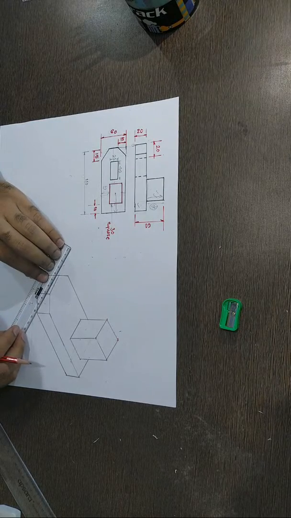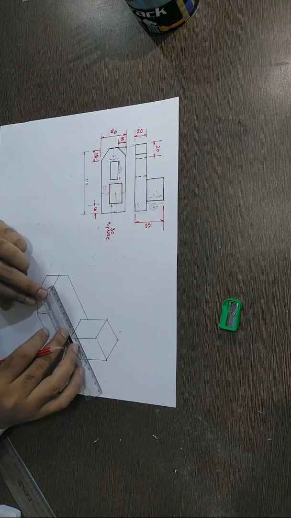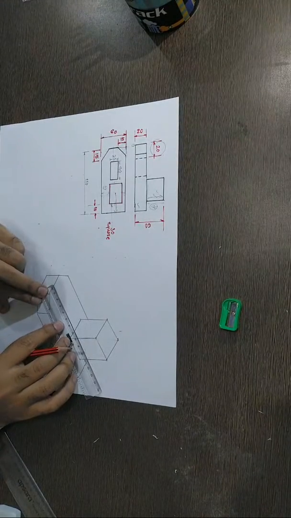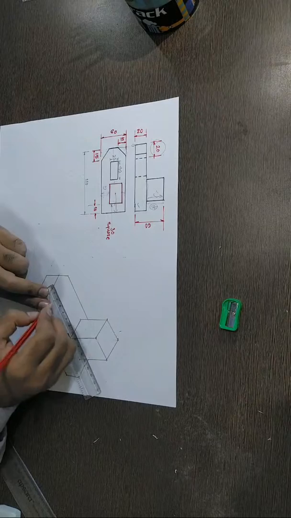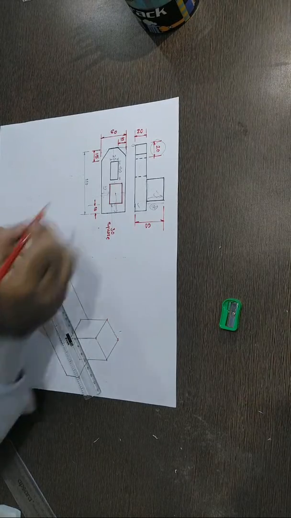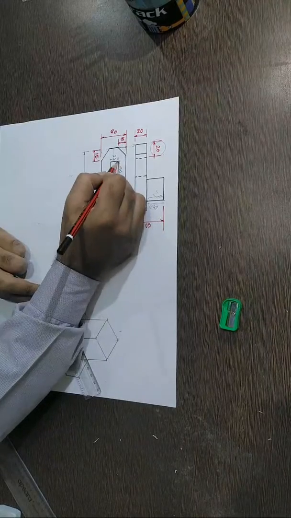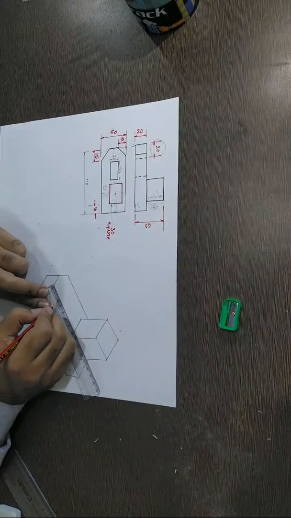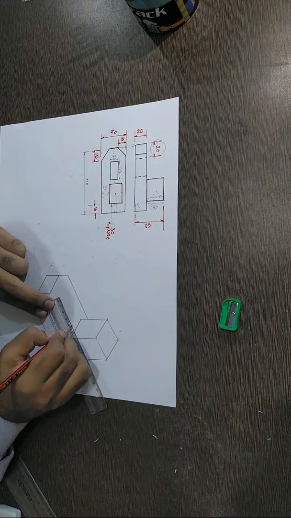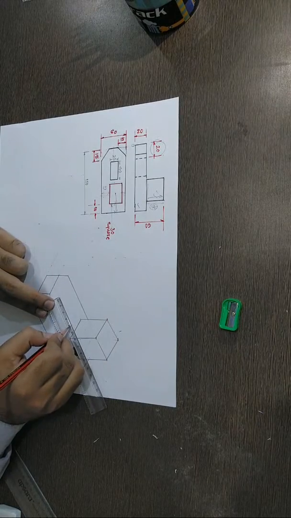Now where is it located? It is 20 mm from this end. So here from this end take a 20 mm point first. So that's the starting of this. This is H. What is this total? 40. So mark here again 40 mm from this. This is my 40 point. Okay.